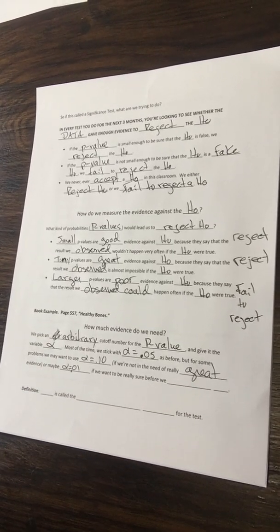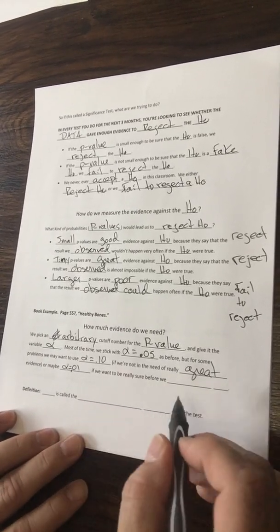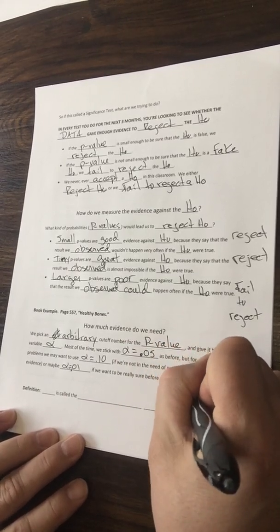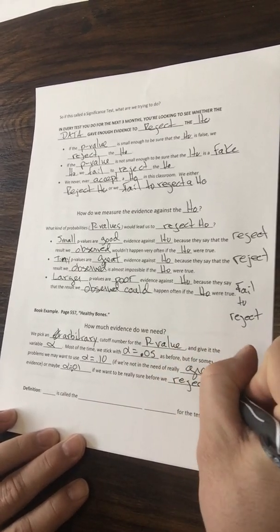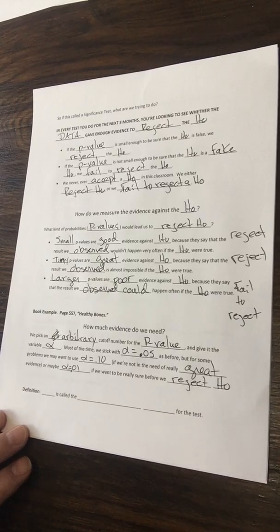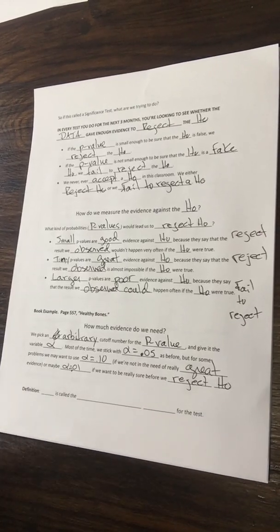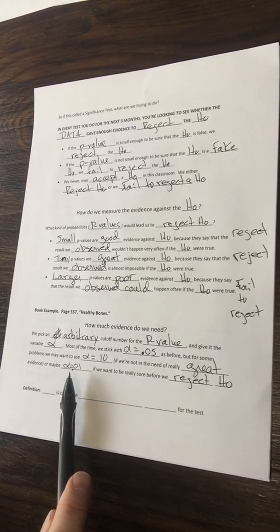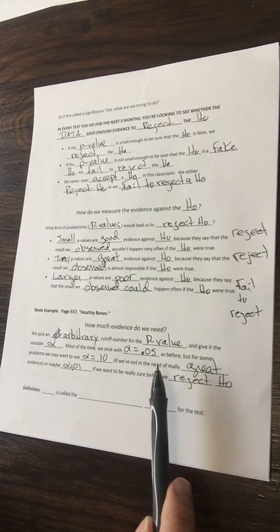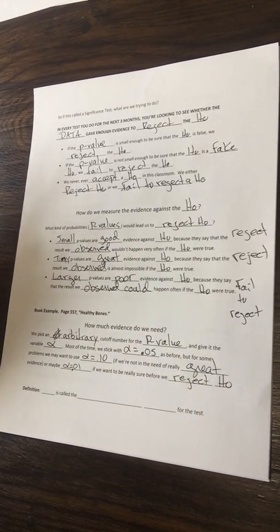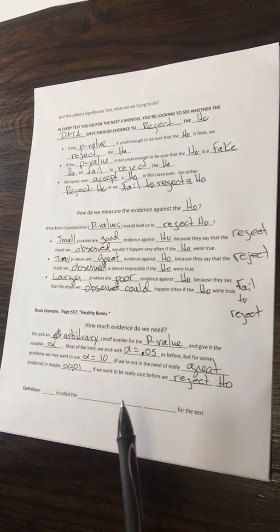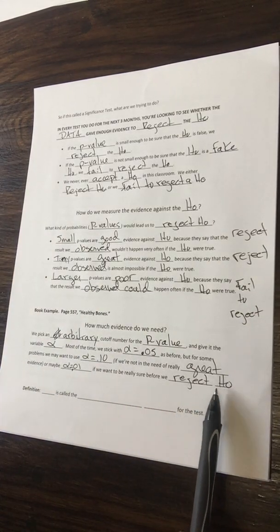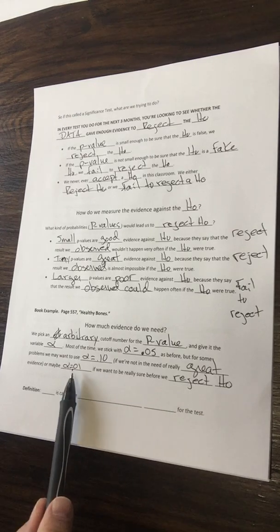Go ahead. Okay. If we want to be really sure before we reject the null hypothesis, maybe the result of us doing this test is giving a recommendation, and maybe it costs a lot of money to change something. You know, like they put in a whole irrigation system in Hawaii for those pineapples. That's got to cost money, right? Well, before we go rejecting a null hypothesis, and the result means we have to change something, it costs a lot of money.